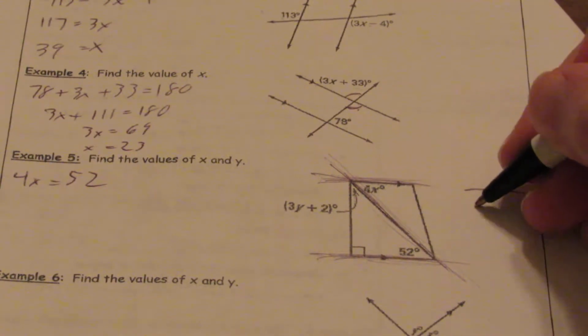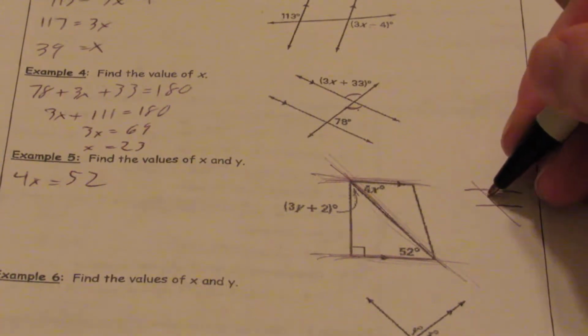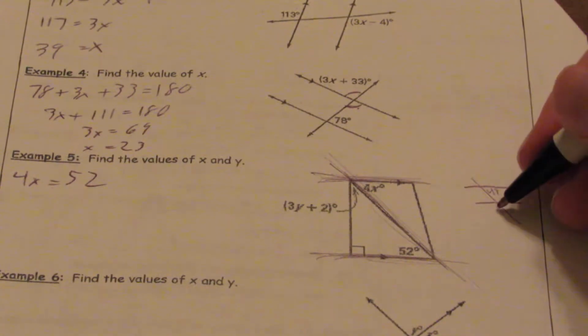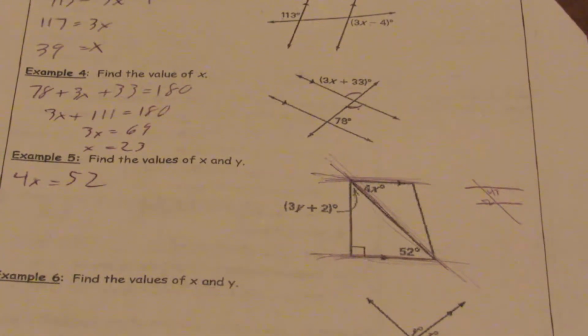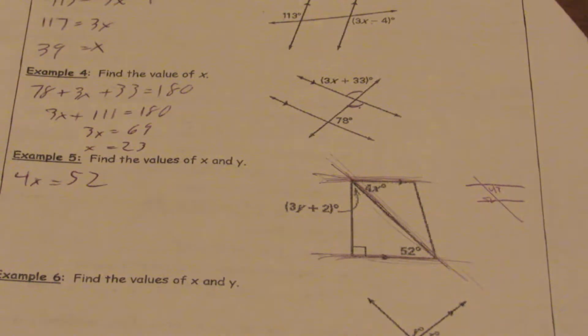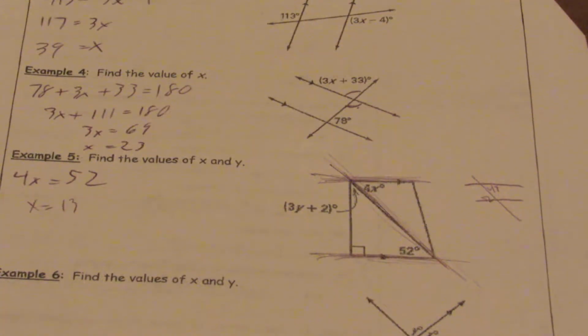Sometimes it helps if you draw them out separately. So I have 4x here and 52 here, and that's what I'm looking at. So I set those equal. 4x, I divide by 4. I get x is 13.